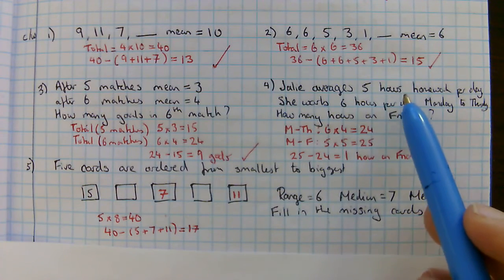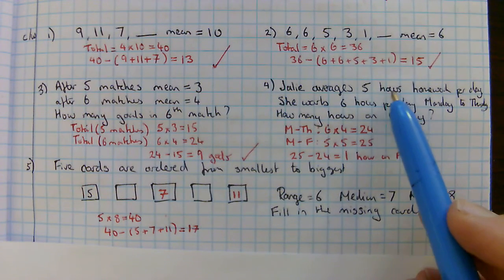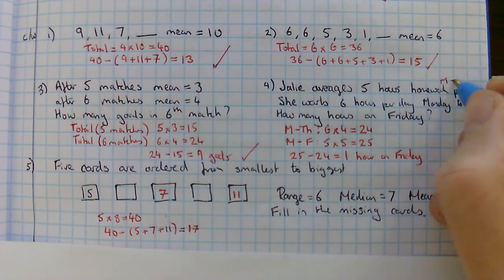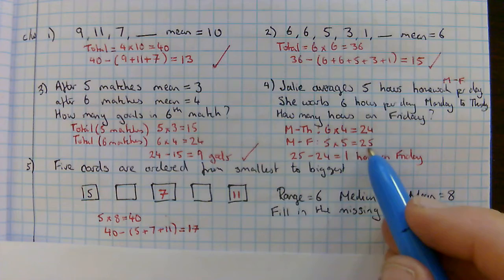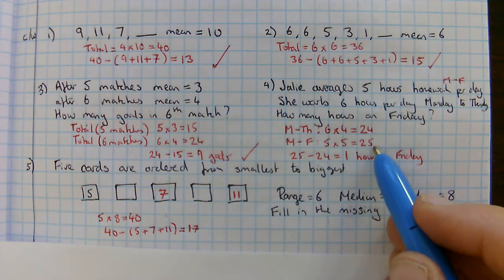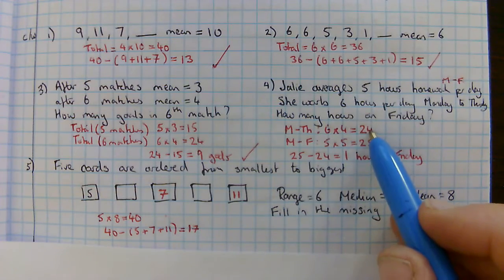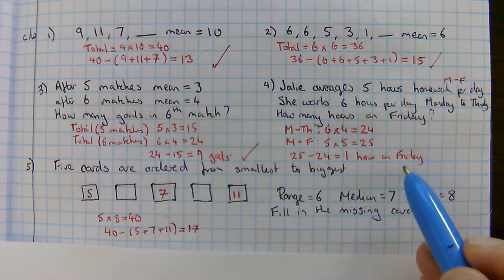So Julie needs to, if she wants to do 5 hours homework per day, that should be Monday to Friday, so it's not terribly clear. 5 times 5 gives 25 hours in total. She's done 6 hours per day Monday to Thursday, so 6 times 4 is 24. She only needs to do 1 more hour on a Friday.